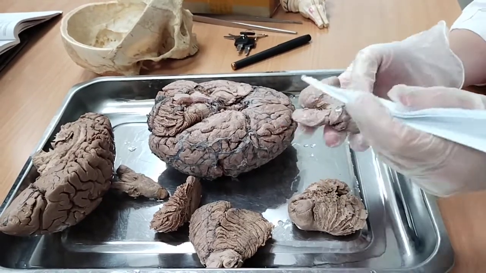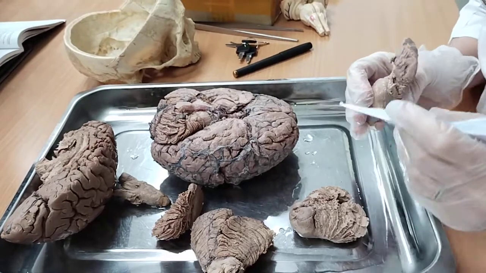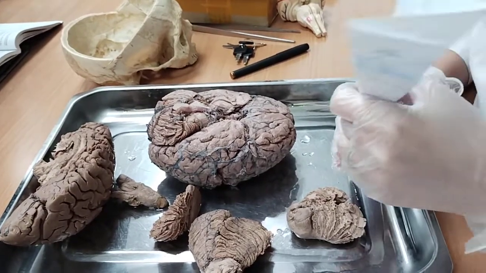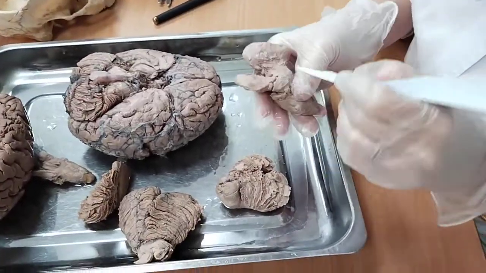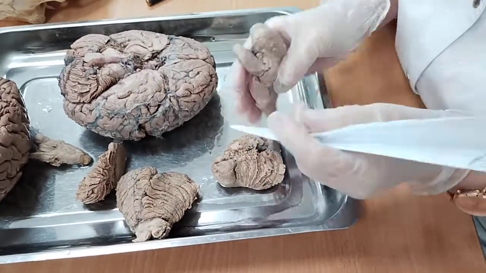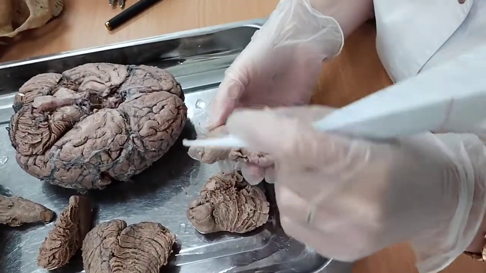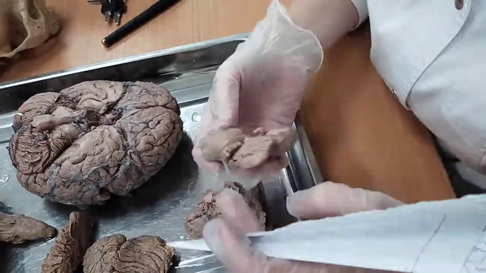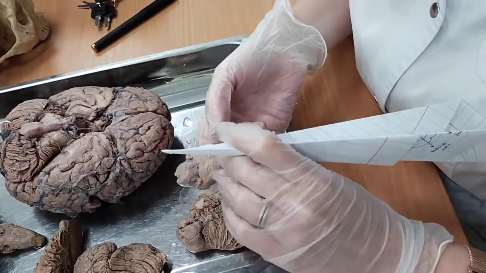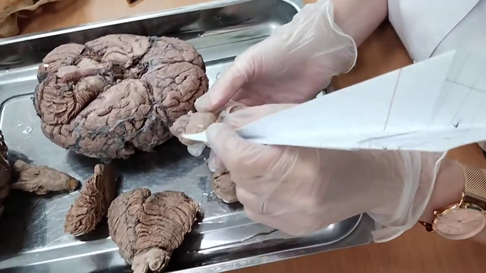Okay, so external structure. In midbrain, 3 surfaces are distinguished: ventral surface, 2 lateral surfaces, and dorsal surface. So ventral surface is presented by cerebral peduncles, pedunculi cerebri. And the cerebral peduncles, like cerebellar peduncles, are structures which are formed by white matter. Only tracts pass through it.